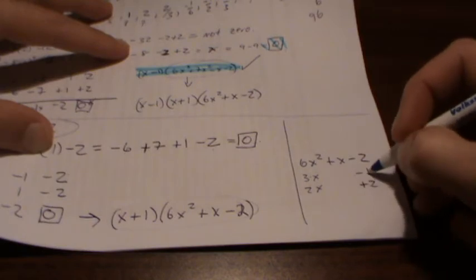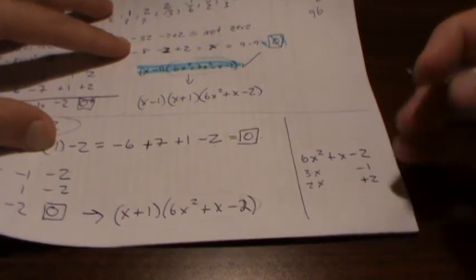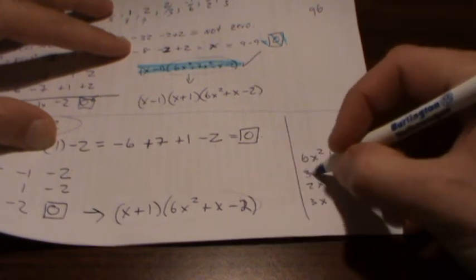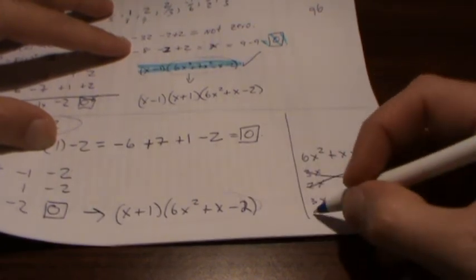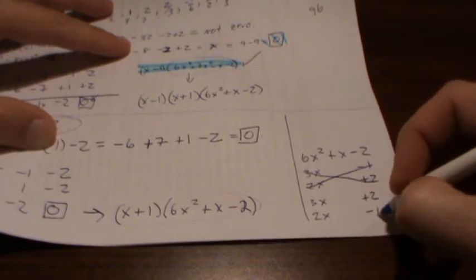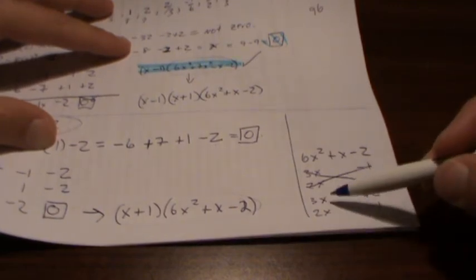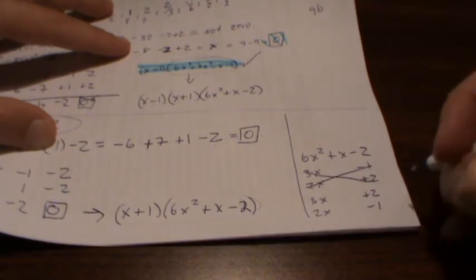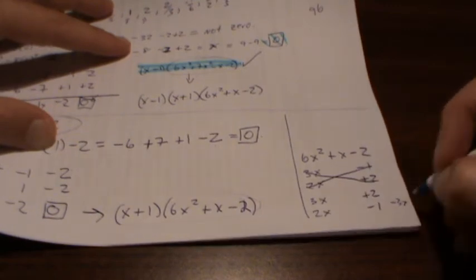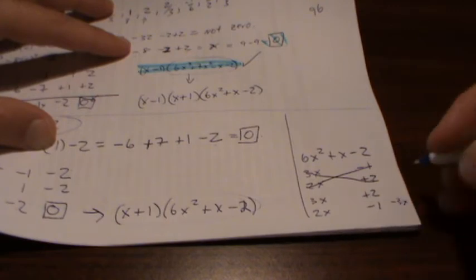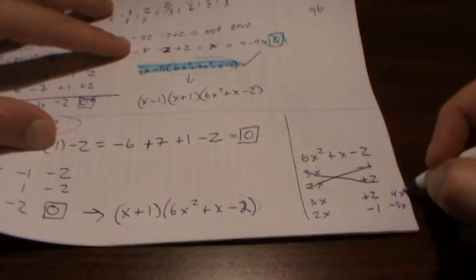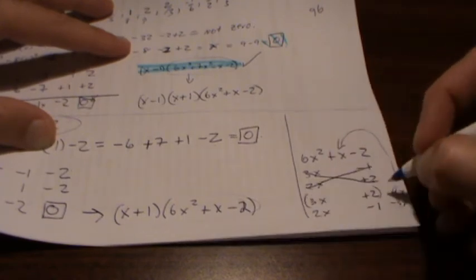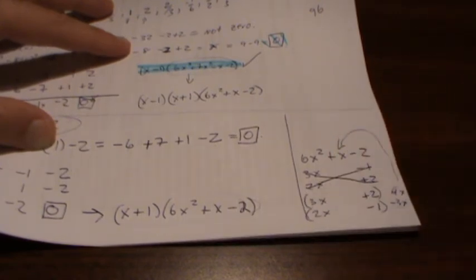If I change these two and flip them, I think it's going to work. 3x plus 2, this is not going to work. And 2x minus 1, this is going to work. I got 3x times a negative 1 is a negative 3x. Then a 2x times a 2 is a 4x. Take these and add them together and I get an x. And so my factors are here.